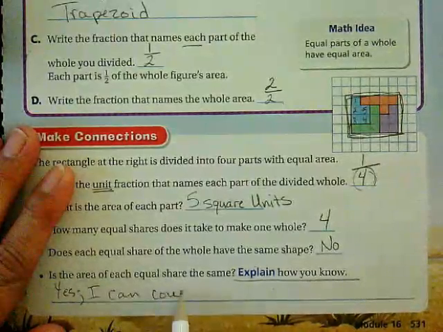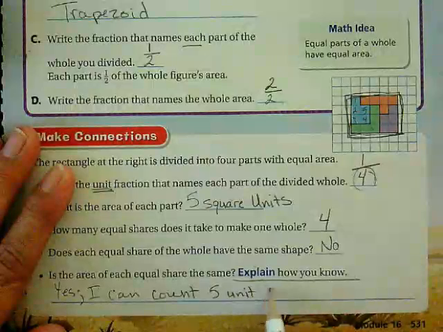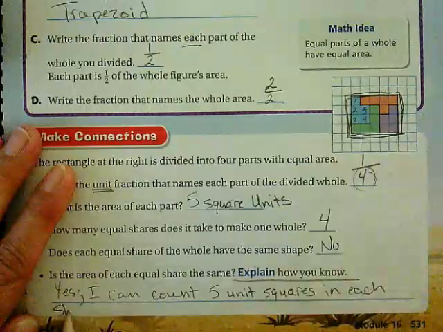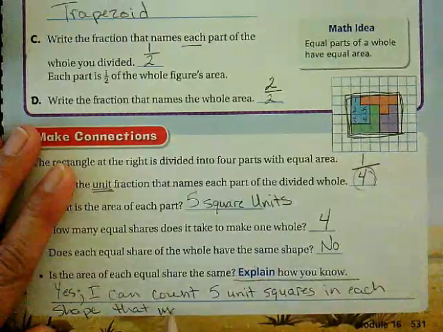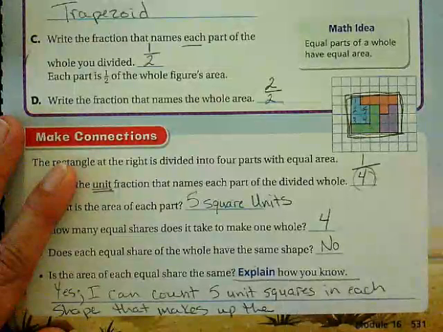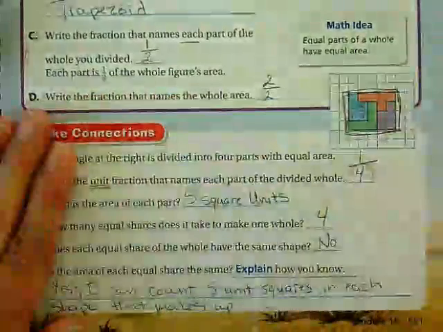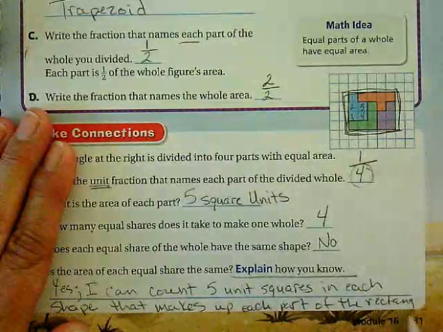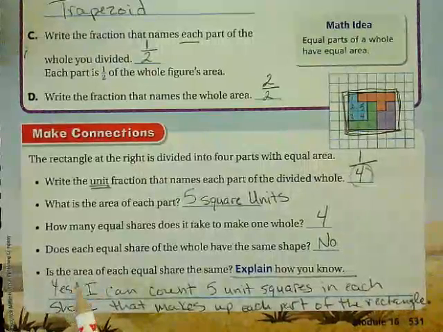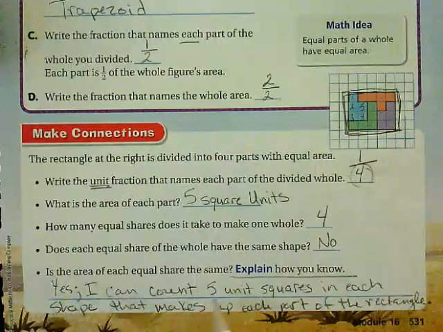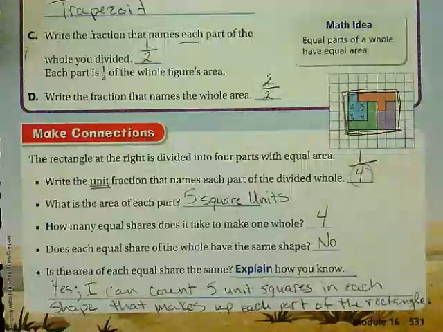I can count 5 unit squares. I spelled it correctly this time. In each shape that makes up each part of the rectangle. Okay, so let's make sure I answer this question. Is the area of each equal share the same? Explain how you know. Yes, I can count 5 unit squares in each shape that makes up each part of the rectangle. This is how we're going to make our connections.